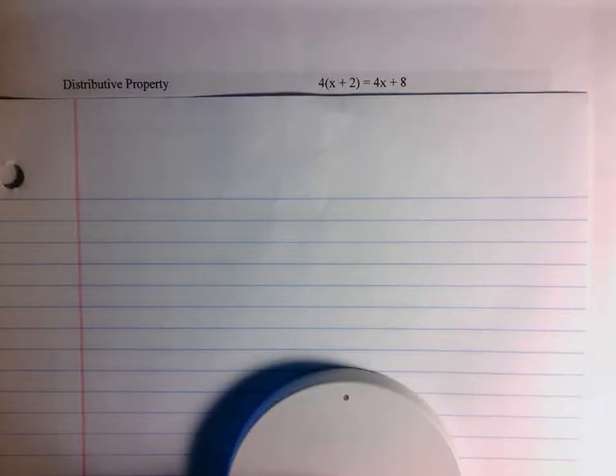This is the video for 1-4 properties of real numbers. We are actually going to deviate from the book just for this one section for various reasons.